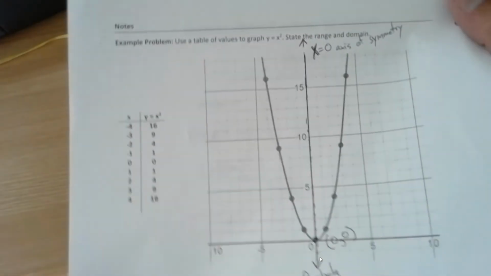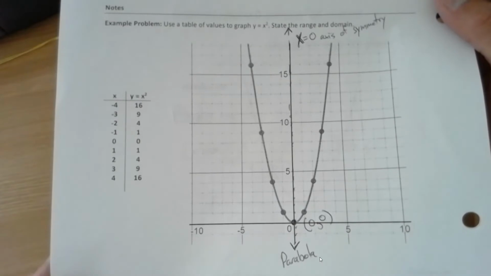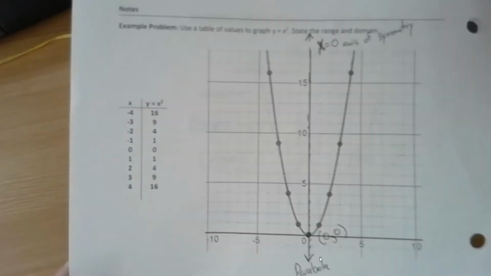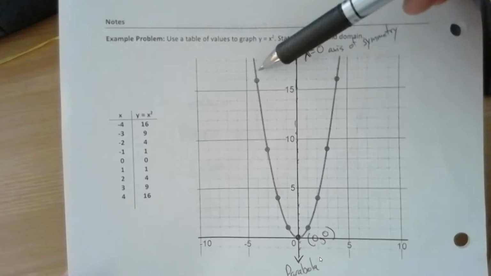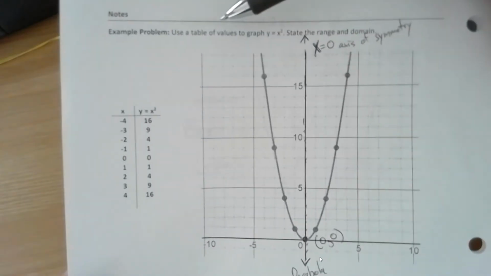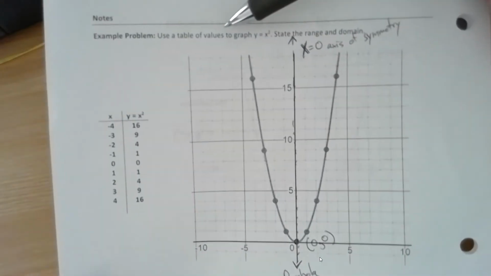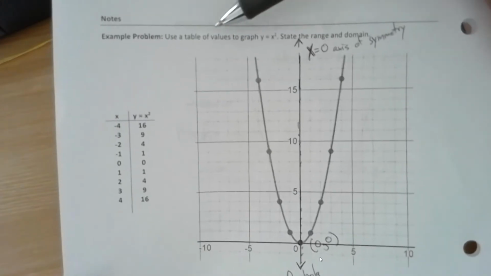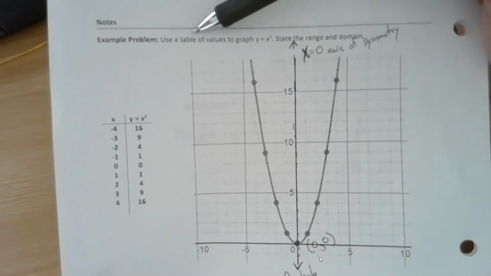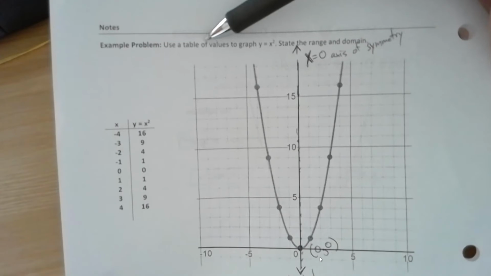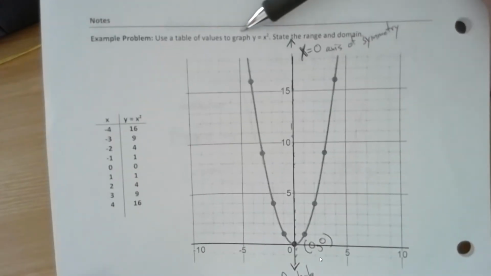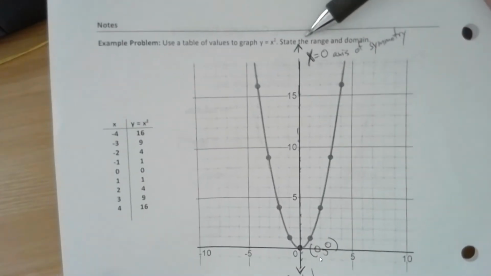We're going to use our graphing calculator very soon, so prepare to learn a little bit from this, okay? I didn't want you to do this by hand, but in fact, in 2.3, it's going to ask you to graph quite a bit. So I implore that you use your graphing calculator to save a lot of time to get through 2.3. Use a table of values to graph y equals x squared, and then state the range and domain.